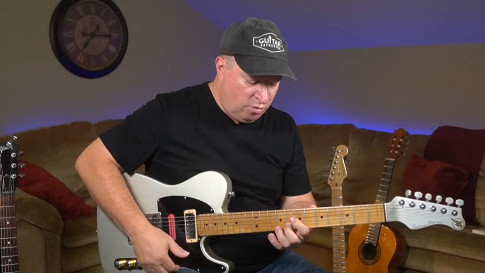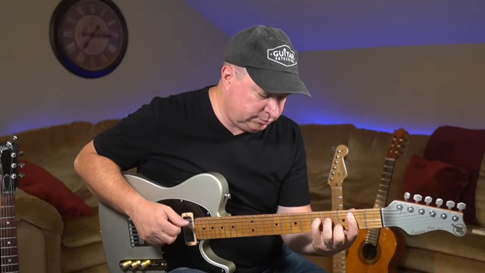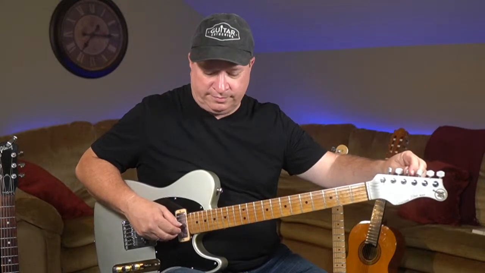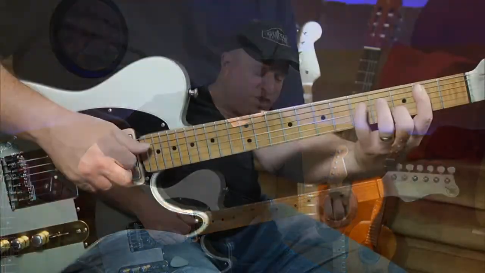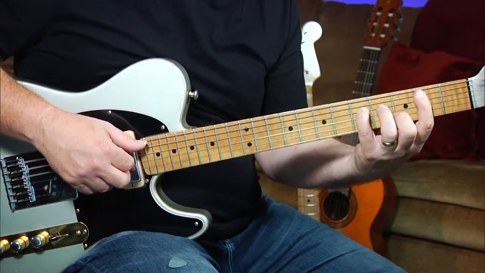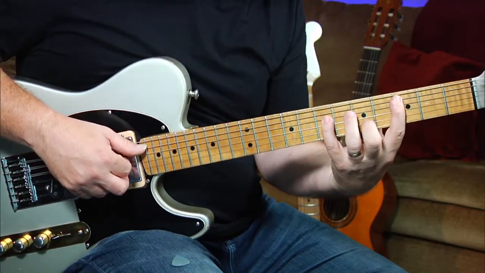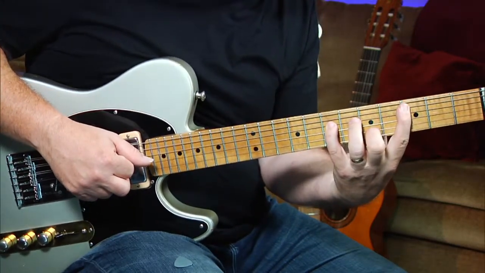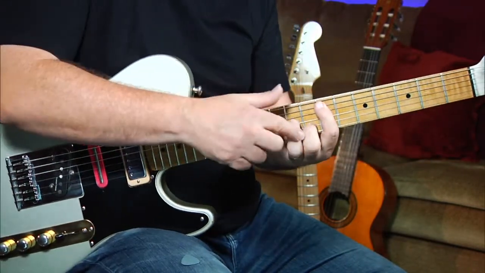Now, that's with the root on the bottom. What if I have the root on the 4th string? So now I have a B, a G, and a D. Now here you end up with some odd shapes. So there's G, there's A minor. This is kind of wide, so I generally wouldn't grab this one, but I do like these major shapes there.